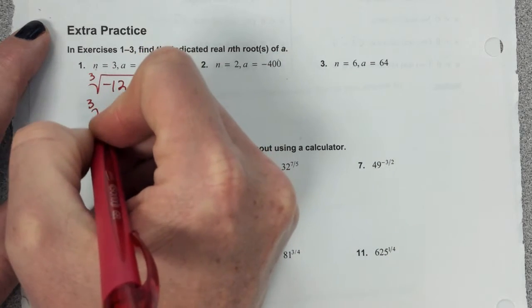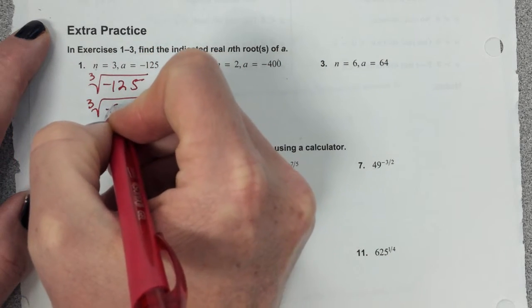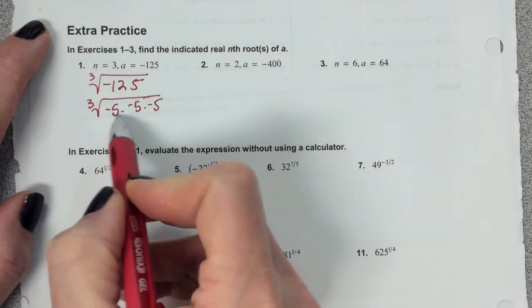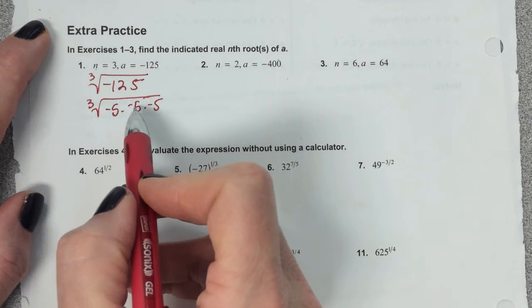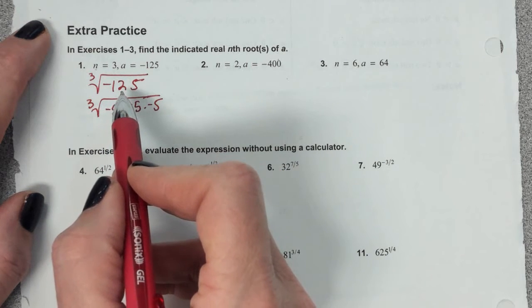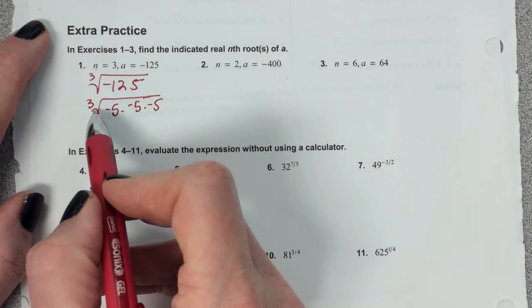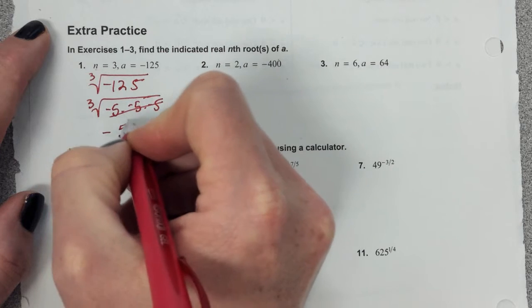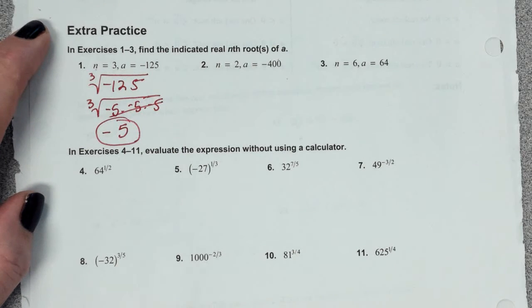So I can rewrite negative 125 as negative 5 times negative 5 times negative 5, because negative 5 times negative 5 is 25, times negative 5 is negative 125. So because I have 3 negative 5s, it just comes out of the radical, and the answer is just negative 5.